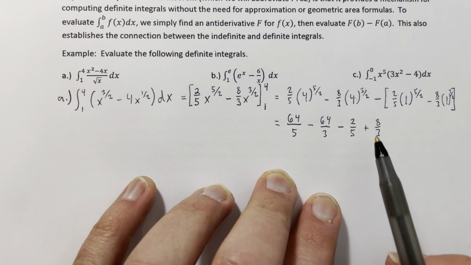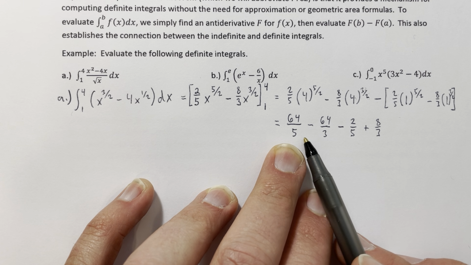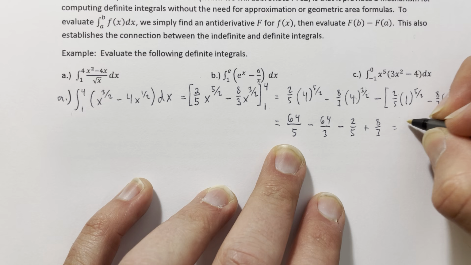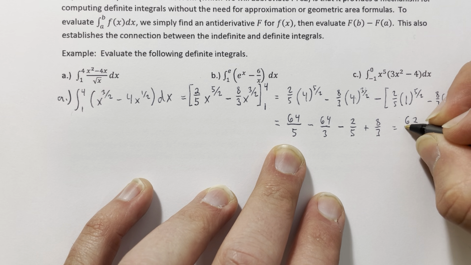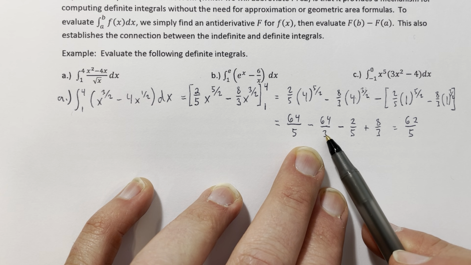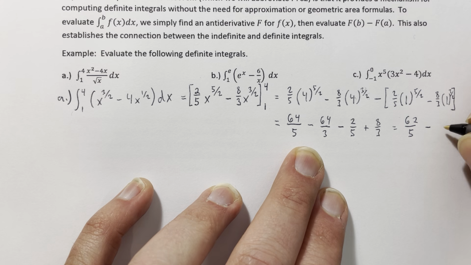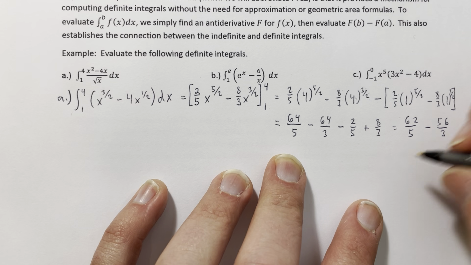Okay, I have some fraction arithmetic that I need to do here. So look at things that have common denominators first. I have 64/5 minus 2/5, which is 62/5. And then I have negative 64/3 plus 8/3. So that's going to give me minus 56/3.